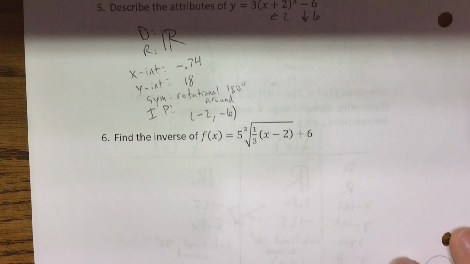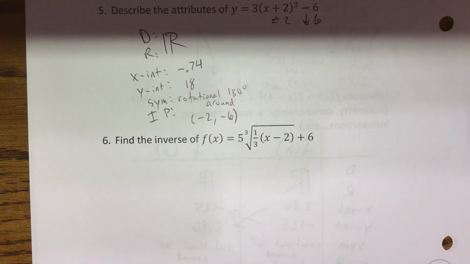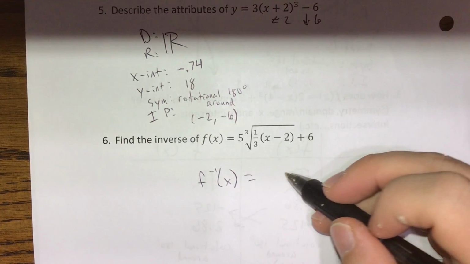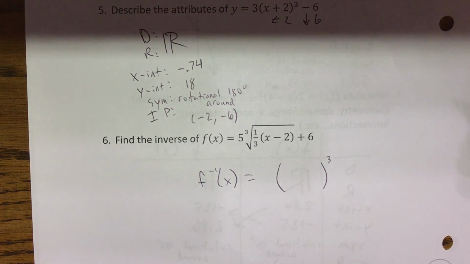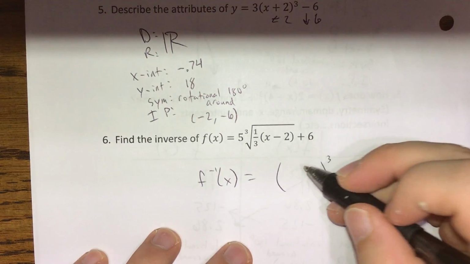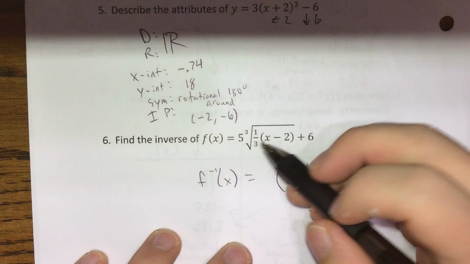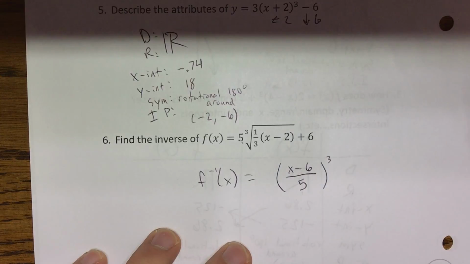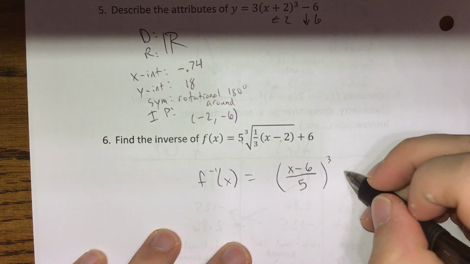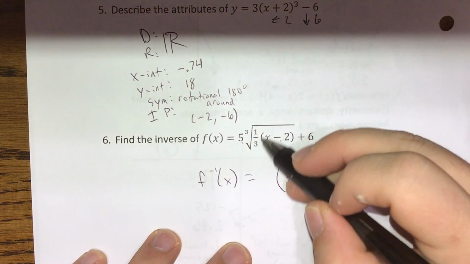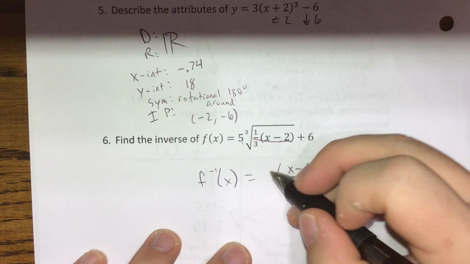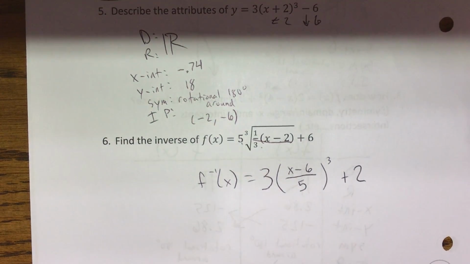All right. Number 6, find the inverse. On this one, we'll try and do the shortcut. And remember, everything will change location and operation. And so the inverse, this is cube root, and so it's going to change to be cubic. I've got plus 6 on the outside, so it's going to change to be -6 on the inside. This 5 is being multiplied on the outside, so it's going to change to be divided by on the inside. I've got -2 on the inside, so it's going to be +2 on the outside. And multiplying by 1/3 is the same thing as dividing by 3. The opposite of dividing by 3 is multiply by 3 on the outside. And that's the inverse.